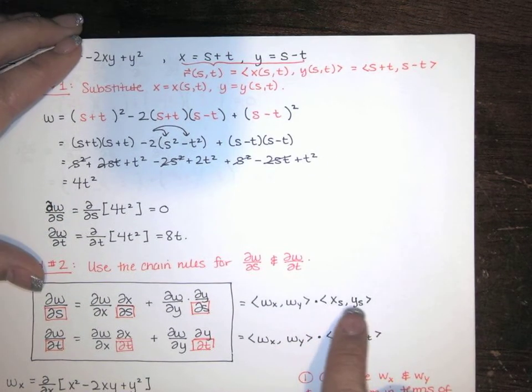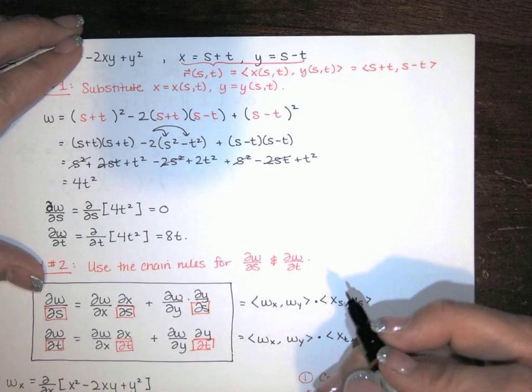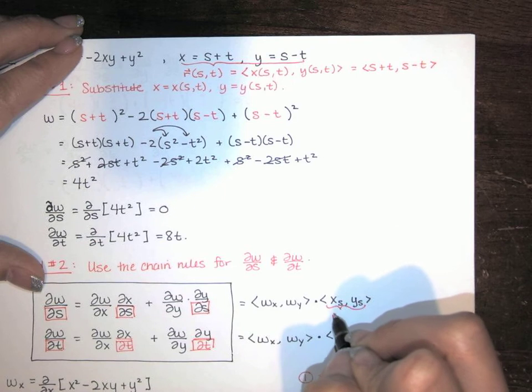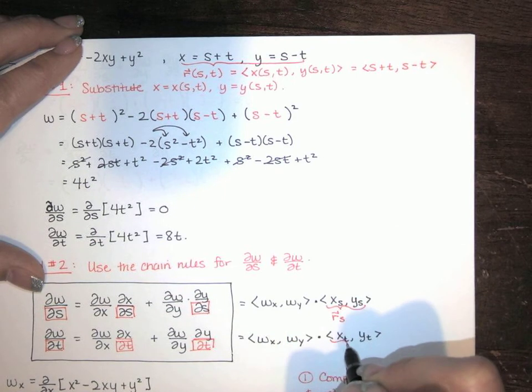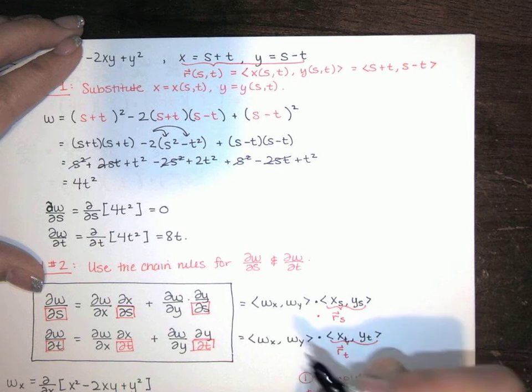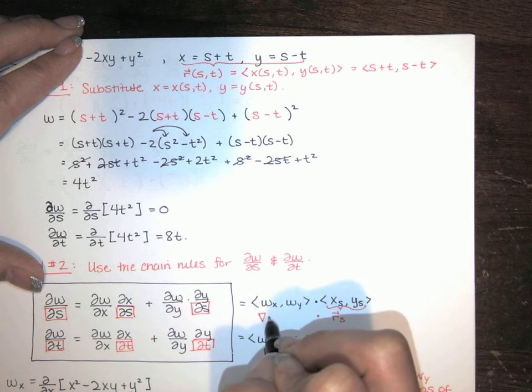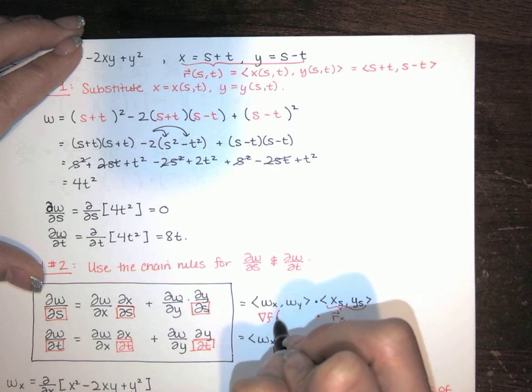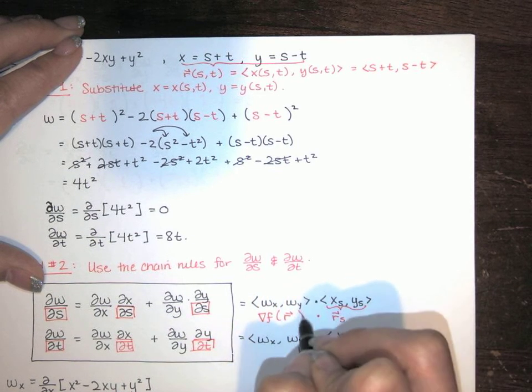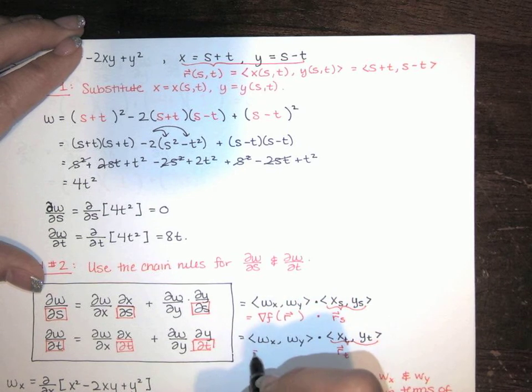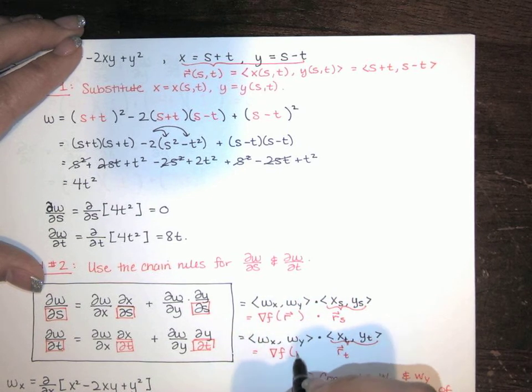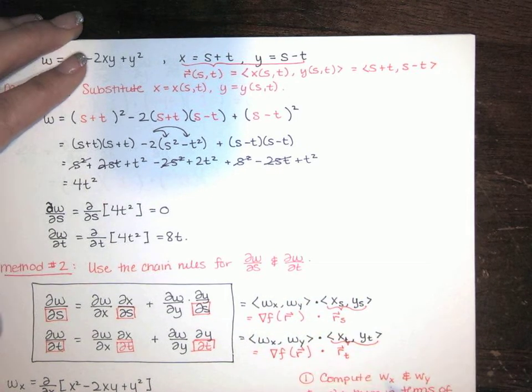Well, that means this is just the partial of R with respect to s. And this is the partial of R with respect to t, dotted with the gradient of f evaluated at R of s and t. And then this is the gradient of f evaluated at R of s and t.